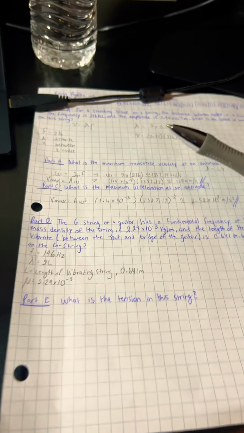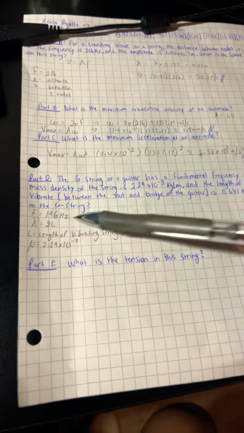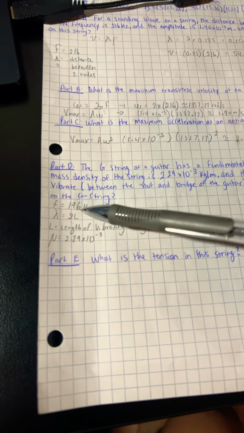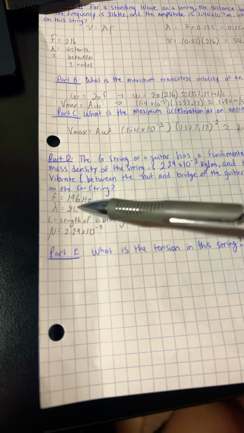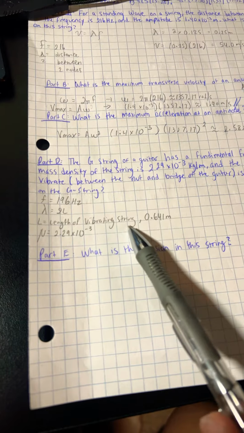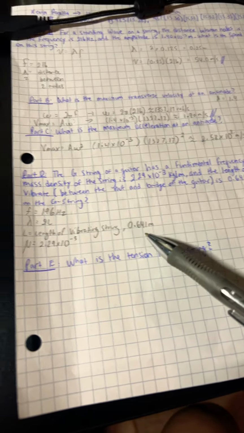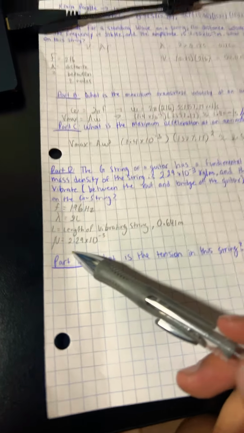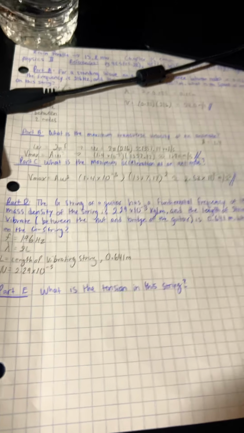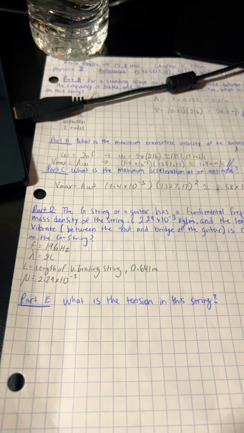Now, the first thing we need to do is find the wavelength and then convert that to wave speed. I say that because we're given enough information to find the wavelength. I'm going to write a few notes down. Before I start, I'm just writing what I'm given. The frequency is 196 hertz. The wavelength is 2L, L being the length of the vibrating string, 0.641, and U being the mass density of the string.